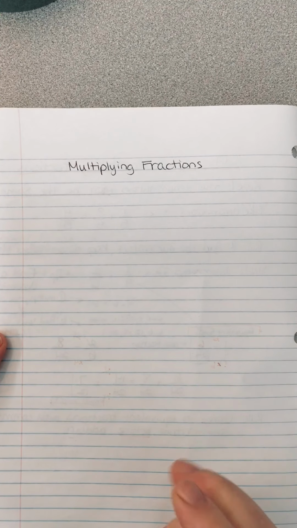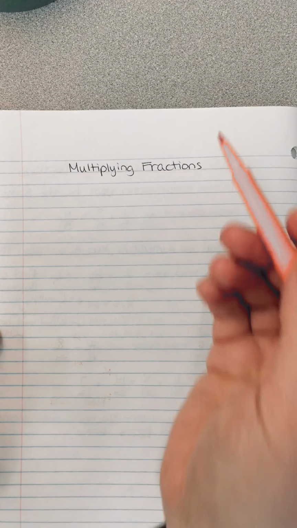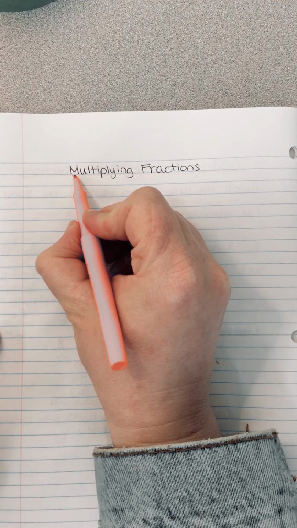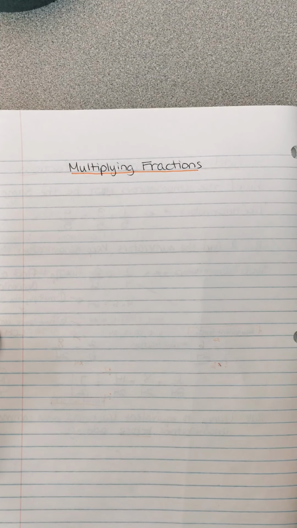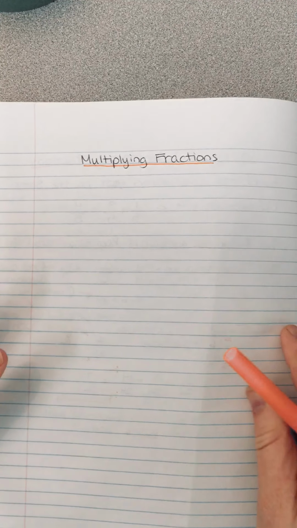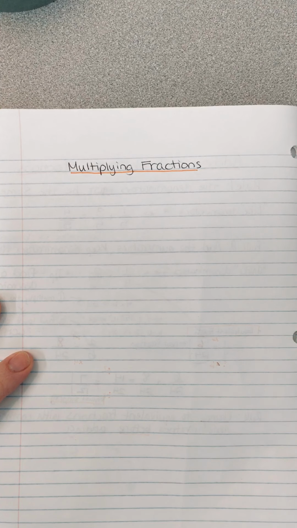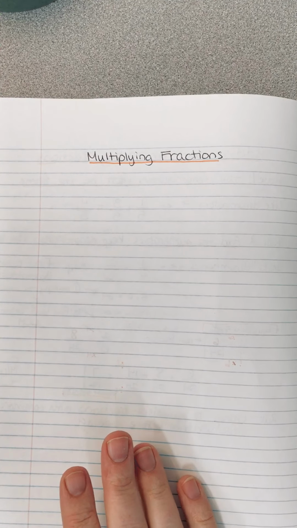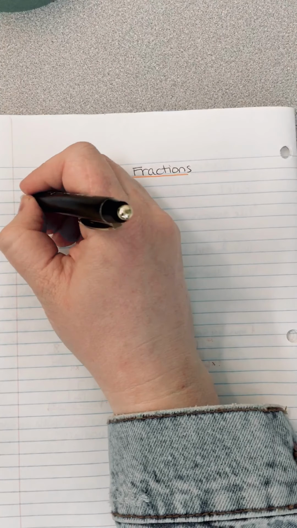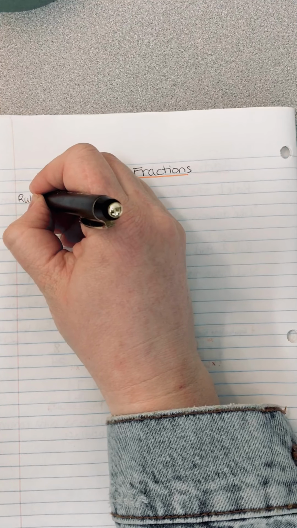All right, we're on to our next notes video in the series. This is our 5th one, multiplying fractions. So again, you can pause, write your title, make it nice and neat, underline it with a nice little color. And we are going to focus on rules when we're writing our notes. So what is the rule for multiplying fractions? Again, I'm going to try to work on writing notes like this for you.